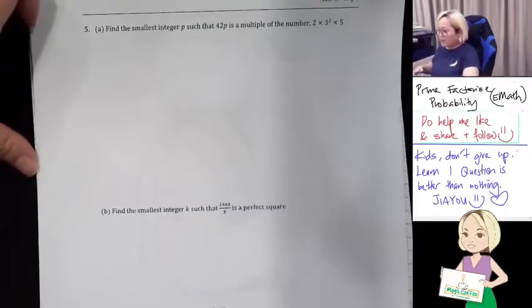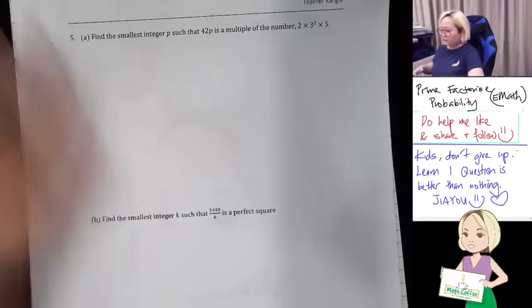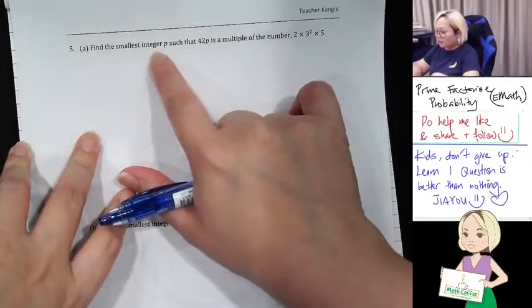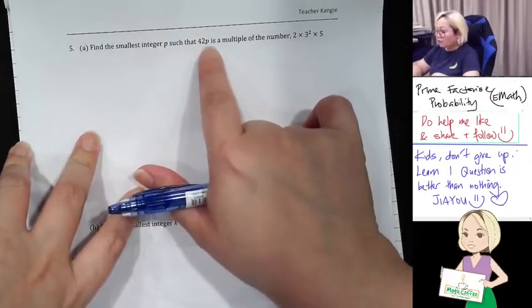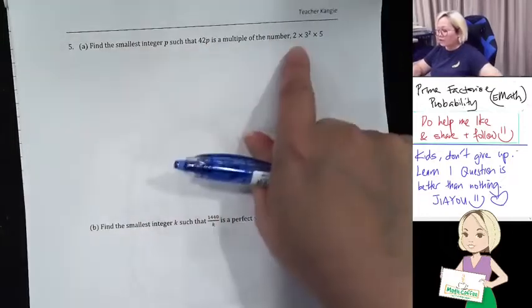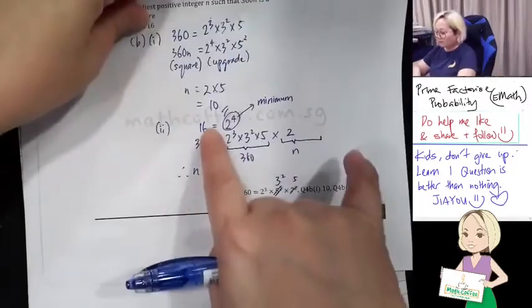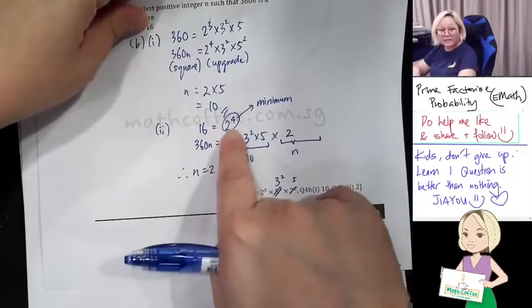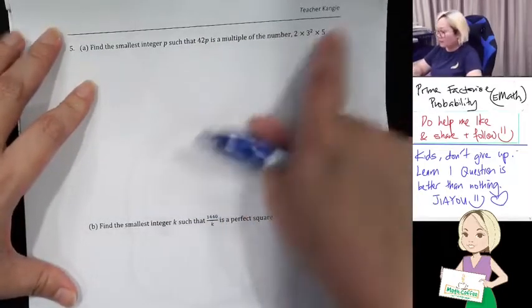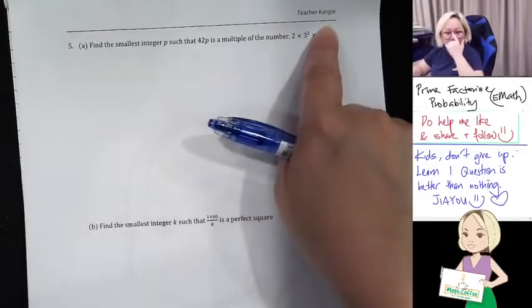So over here is another multiple question. Okay. So they say, find the smallest integer p such that 42p is a multiple of the number blah blah blah. So the only difference is just now was multiple of 16. Then I need to do prime factorization. Now they say multiple of this number. I don't have the number, but it's already broken into the prime factorization for me.